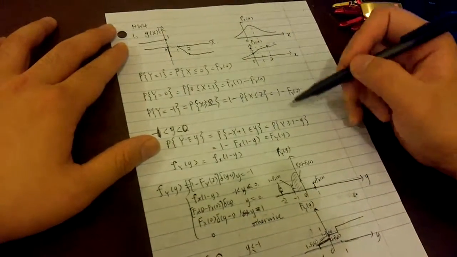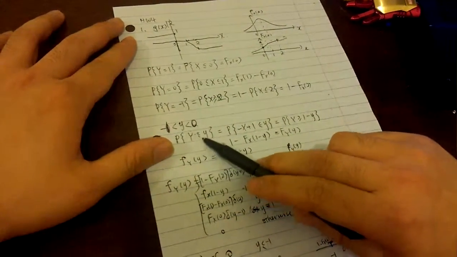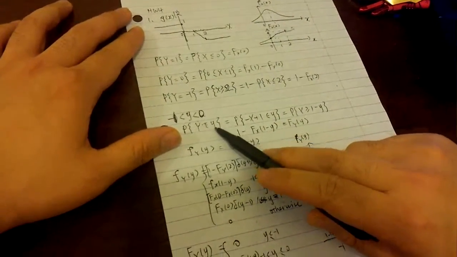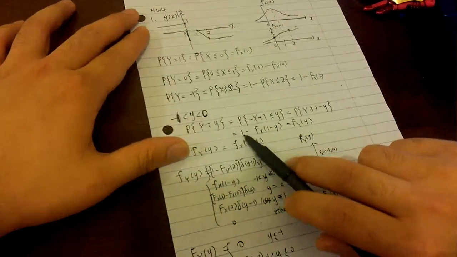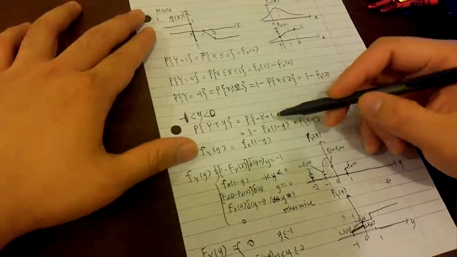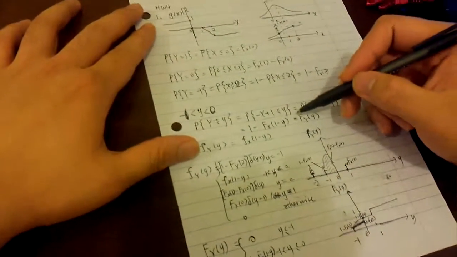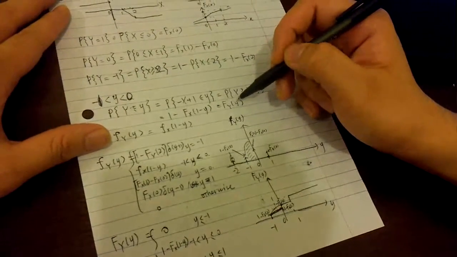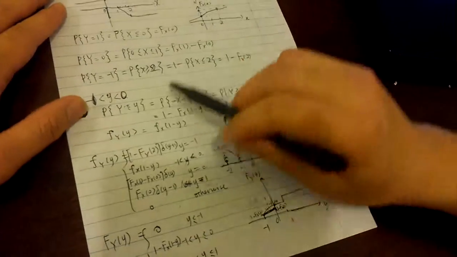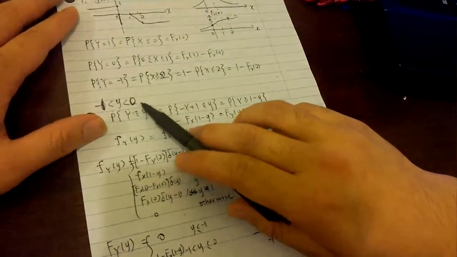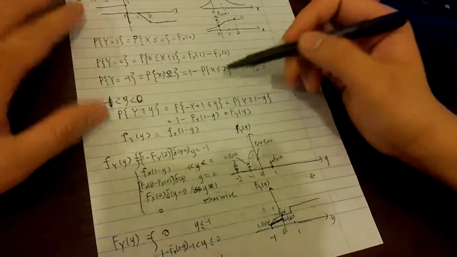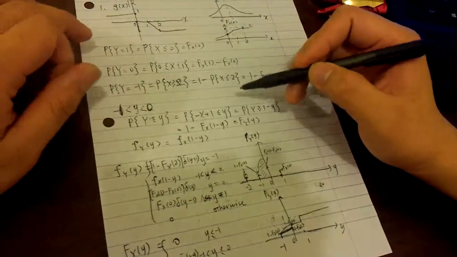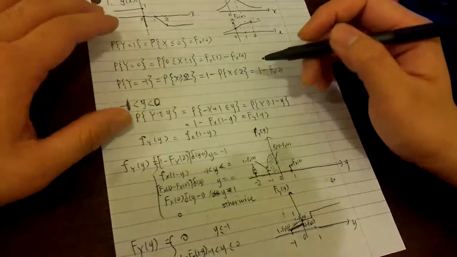Rewriting it, we get the probability of Y less than or equal to y equals 1 minus F_X(1 minus y), which equals F_Y(y) when y is greater than -1 and less than 0. So in other ranges, the probability equals 0.